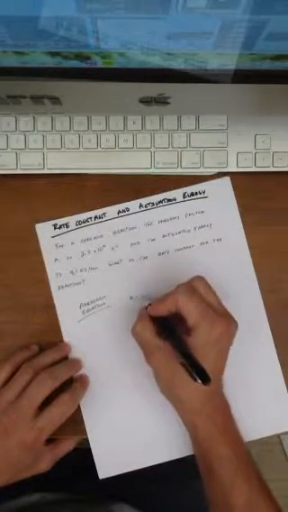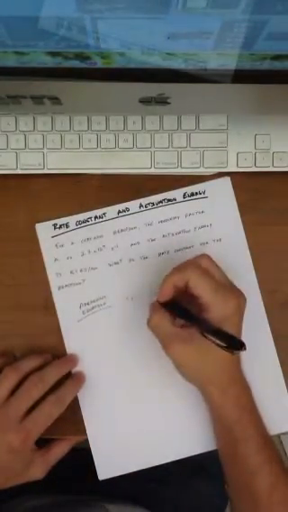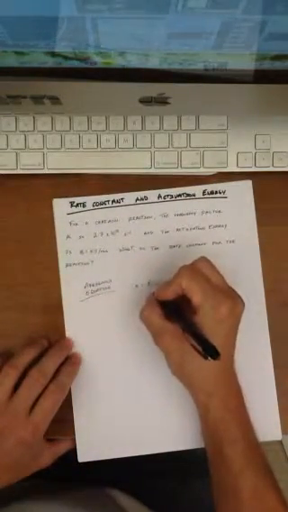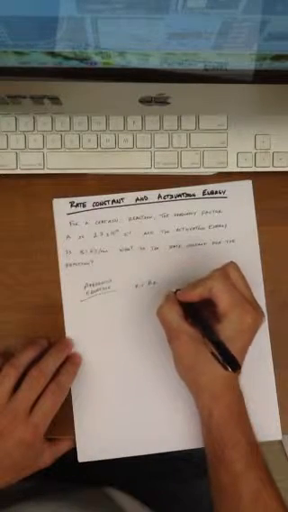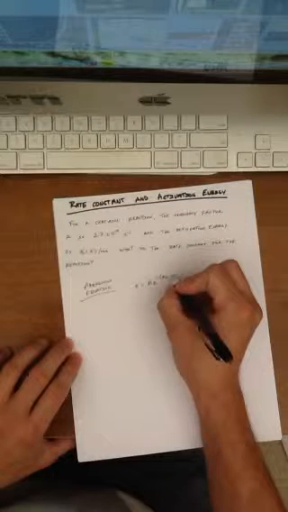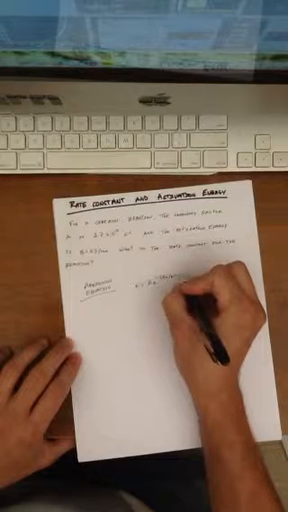Now remember, it's little k. Little k is the rate constant. Big K, if you haven't been introduced to it yet, stands for equilibrium, and there is a difference. So little k is going to equal the frequency factor, A, times e to the negative exponent of our activation energy divided by RT.